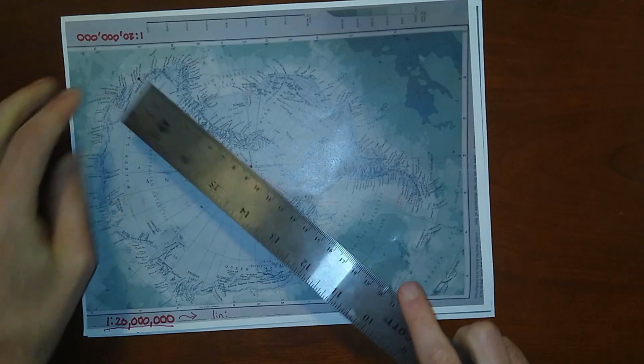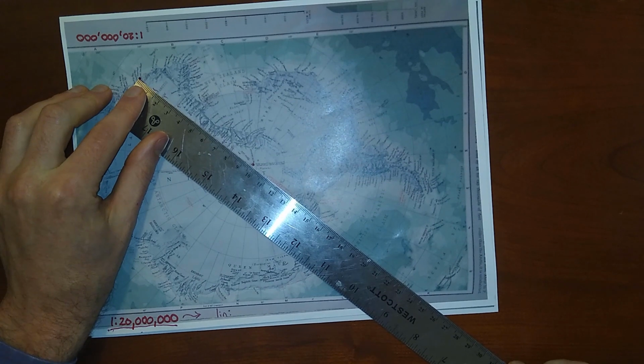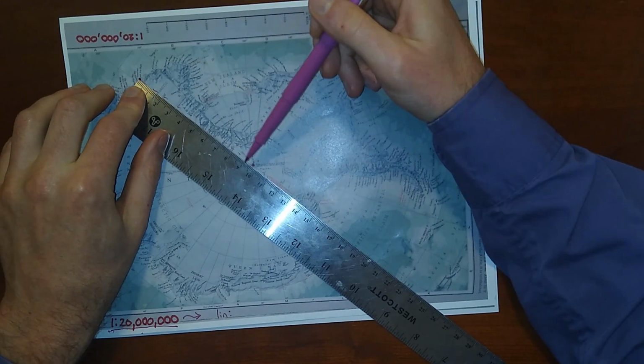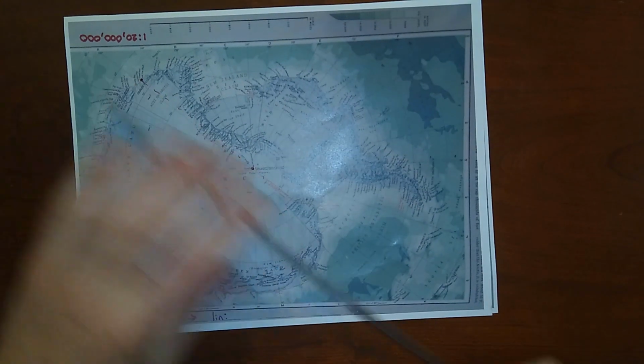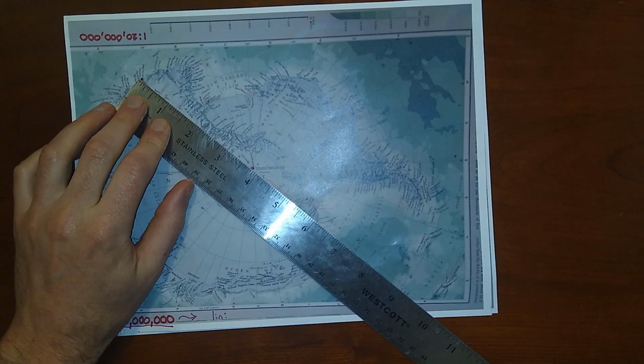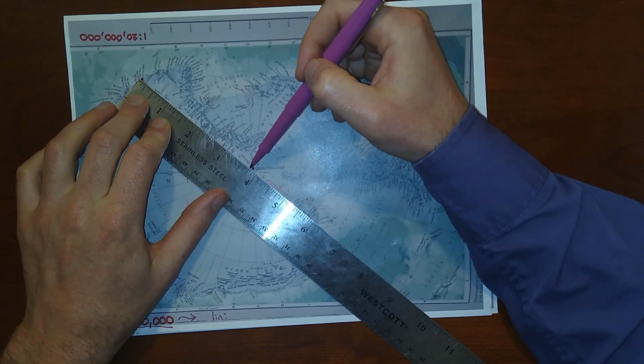So I'll measure it on the map first. And the straight line distance is 9. Now I'm using centimeters and I should be using inches, because our scale is in inches. So hold on, let's flip it around. 3 3/4. It's about 3 7/8. 13/16.